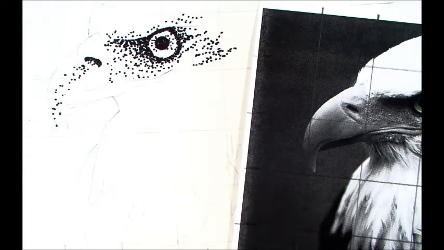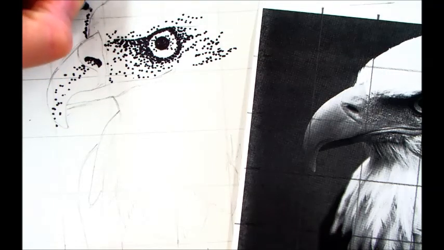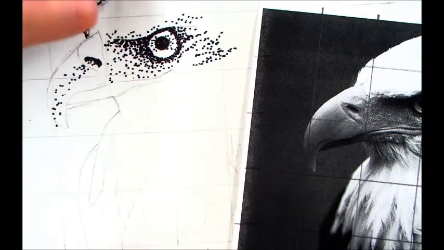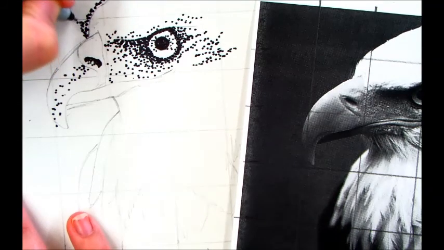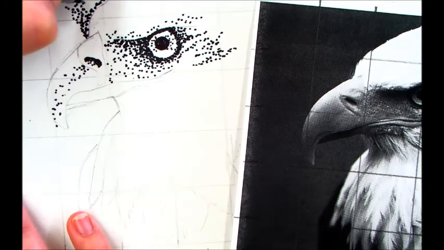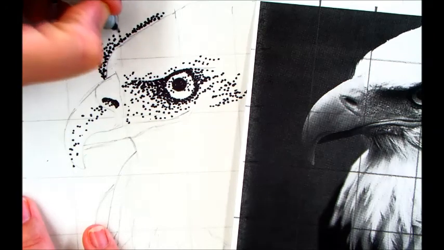Now, since the beak is relatively light in value, for this drawing I'm going to stipple behind the bird, around the edge of the bird. I'm going to do it kind of dark, and then as I go towards the edge of the paper, I will fade these dots out.